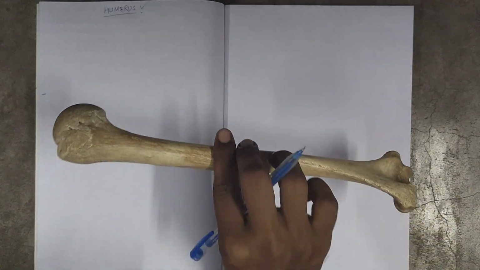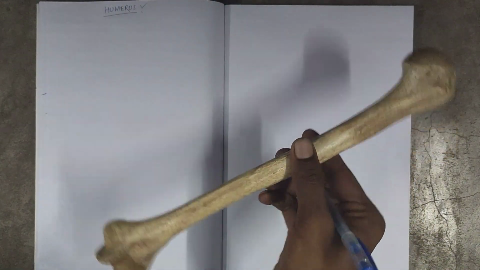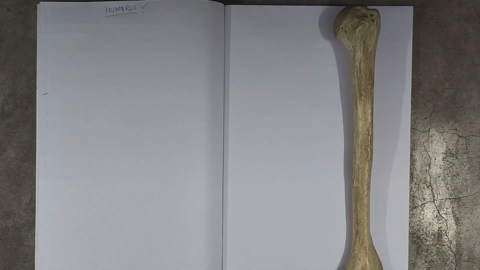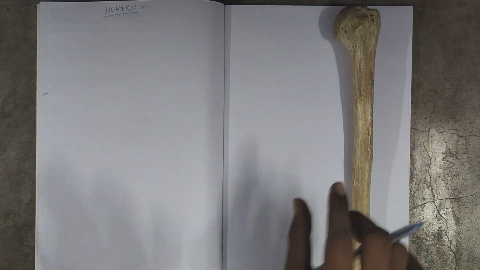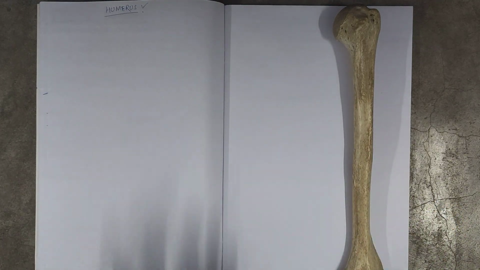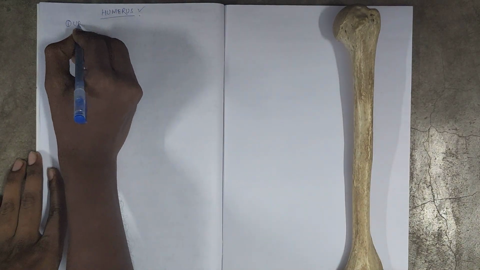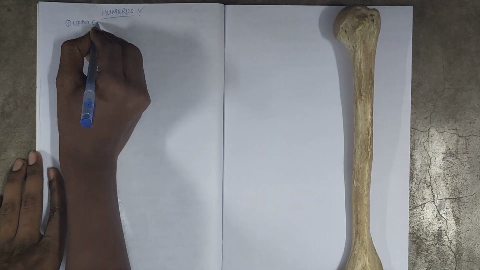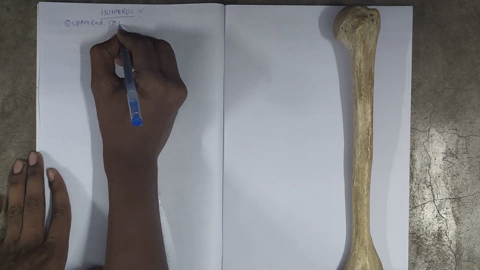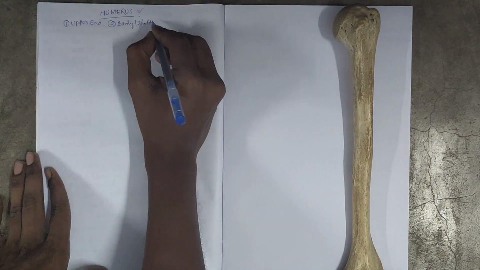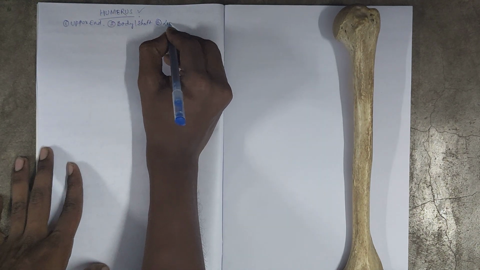So this is the humerus bone. You can see that. So today we will discuss this bone. First of all, the humerus is a long bone, and each and every long bone has three parts: one is the upper end, one is the body or shaft, and the third one is the lower end.